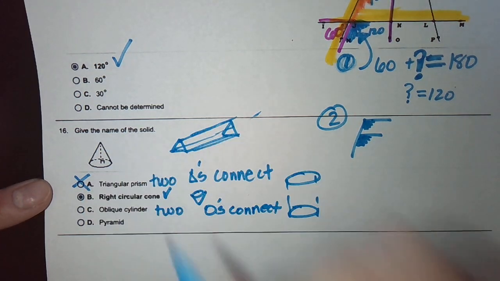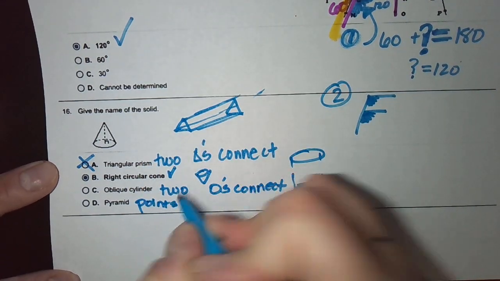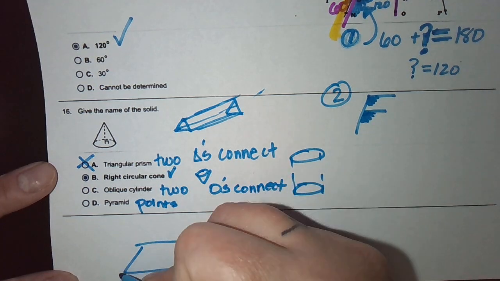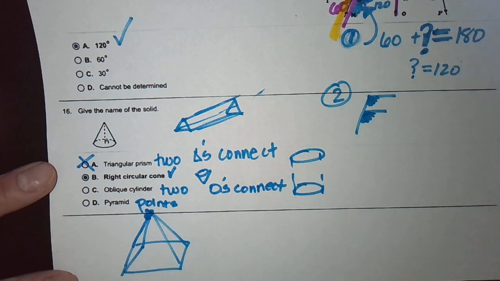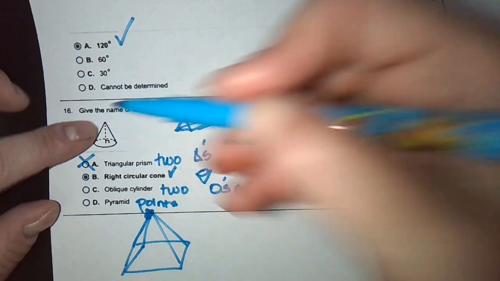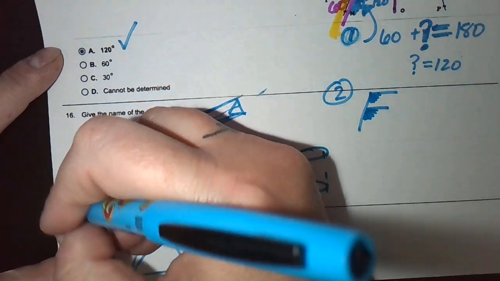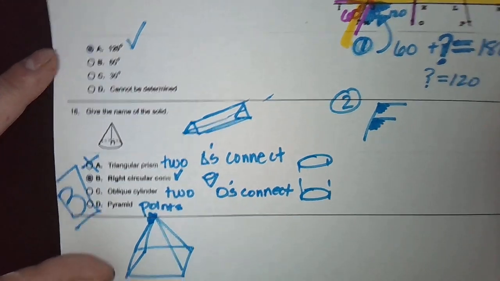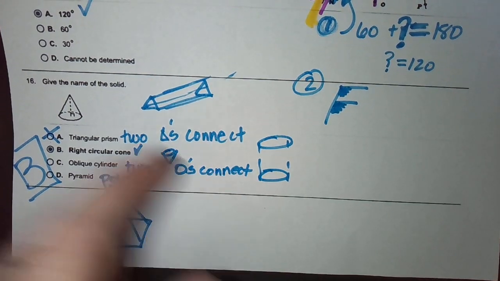Okay, well, that's not our picture. A pyramid comes up to a point. Like, let's say I have a square. The pyramid comes up to a point. Okay, so ours comes up to a point, so it could be a pyramid, but when pyramids have circles as the bases, it's called a cone. So this is B, the cone. So the thing to remember here is that prisms have two of the same shapes connecting each other, and cylinders have two of the same shapes connecting each other.